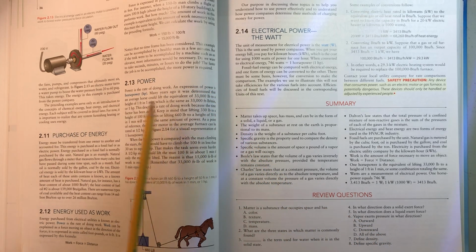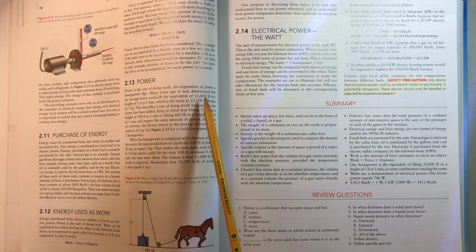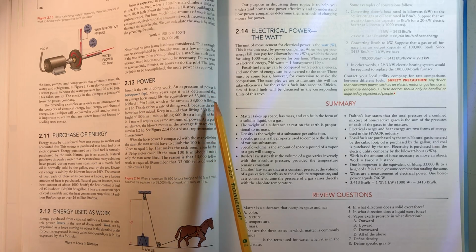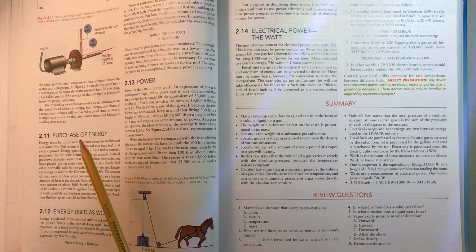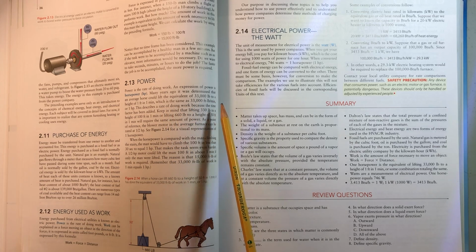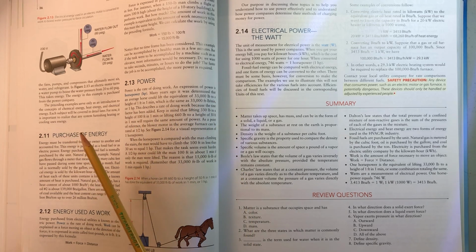2.13 Power. Power is the rate of doing work. An expression of power is horsepower. Many years ago, it was determined that the average horse could lift the equivalent of 33,000 pounds to the height of 1 foot in 1 minute, which is the same as 33,000 foot-pounds per minute, or 1 horsepower. This describes the rate of doing work because the time factor has been added.